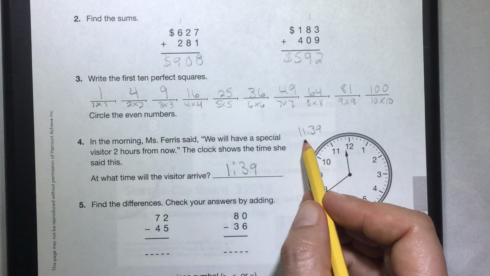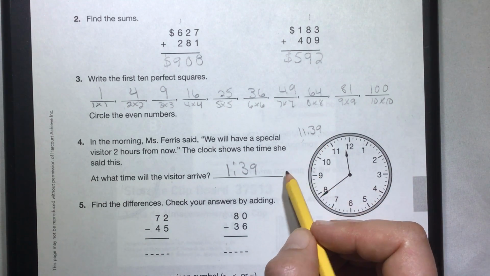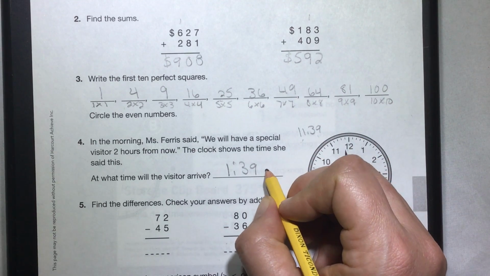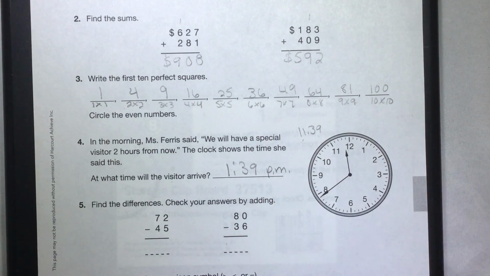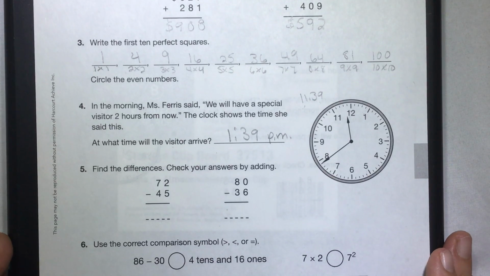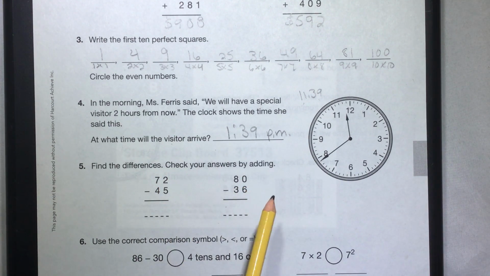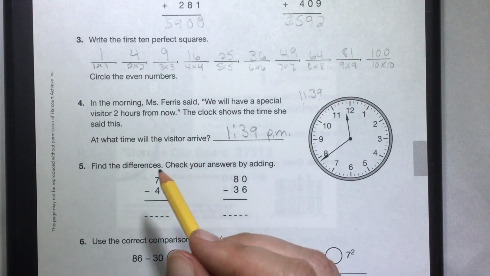And before we started, we were in AM because it was the morning, but once we went past noon, we went to PM.